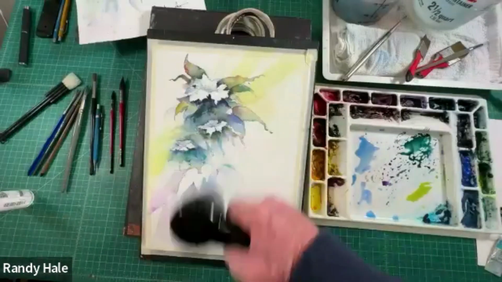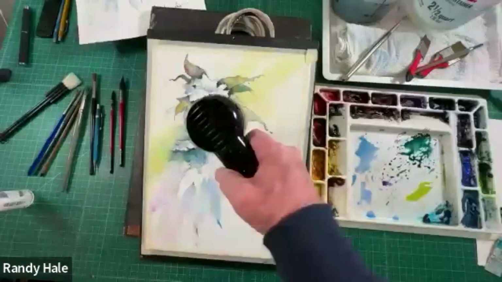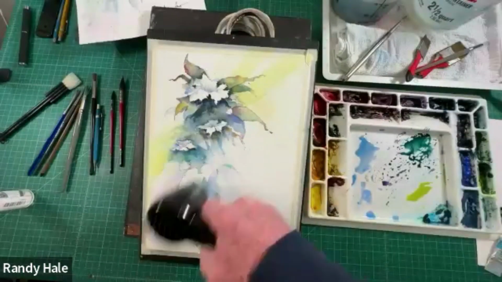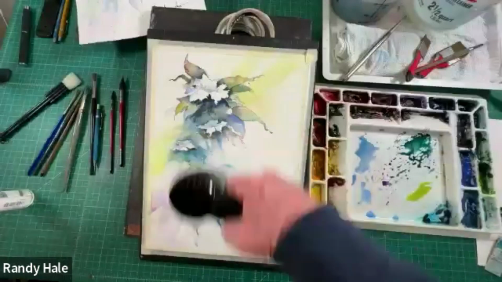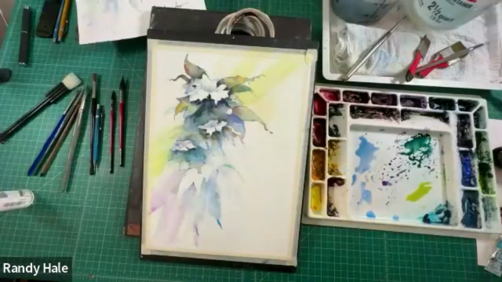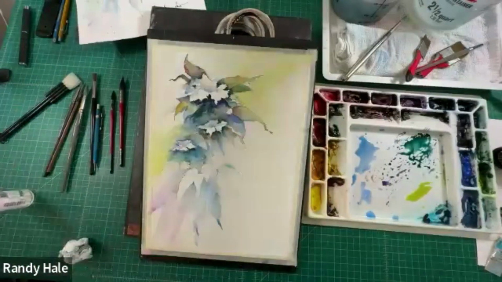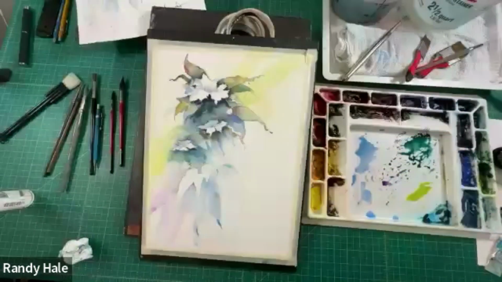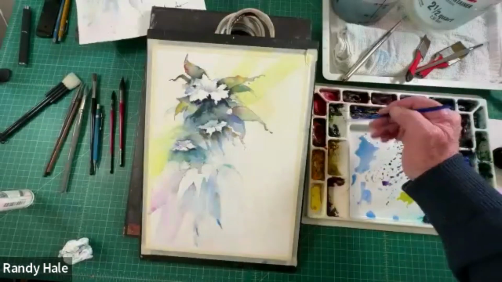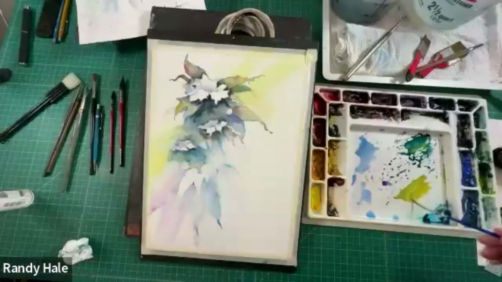Next thing I'm going to do is we're going to use our liner and come in and put in a few little marks to define some of these leaf shapes, just to kind of subliminally suggest what they are. I'll use my rigger, mix up a little bit of raw umber and a little bit of that leaf green, maybe a little bit of green to that.